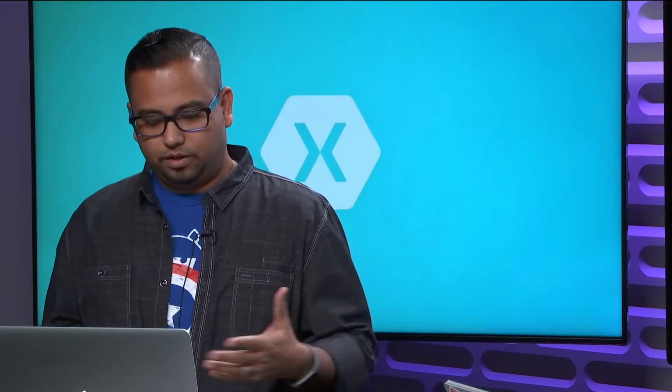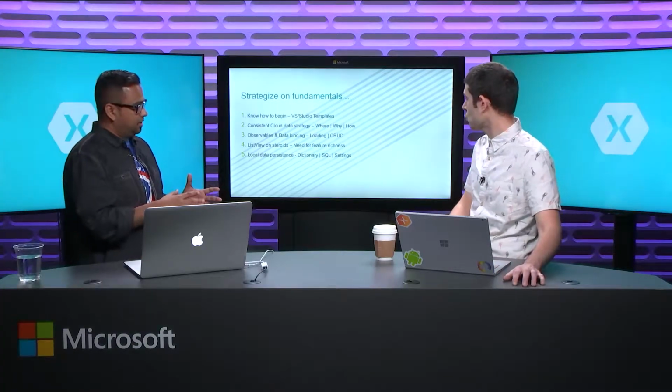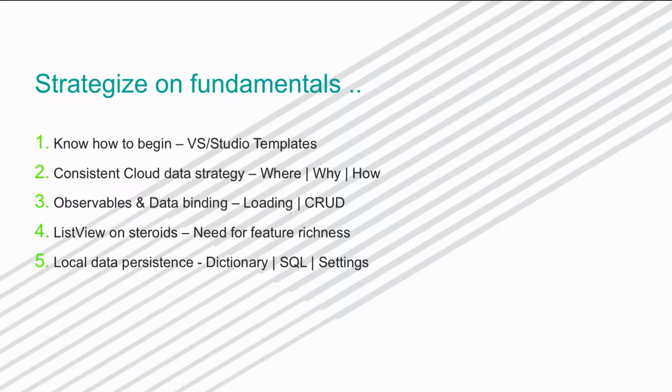All right, so how do you go about building your app? There are some core things you need to strategize on so that you are being consistent. So first is how you get started, how you get the tools. Make sure you have the IDEs ready. Choose your editors. I'm on a Mac here, but on Windows, get Visual Studio, on Mac, get Xamarin Studio or Visual Studio for Mac. I'll show you some templates on how to get better started with your app.